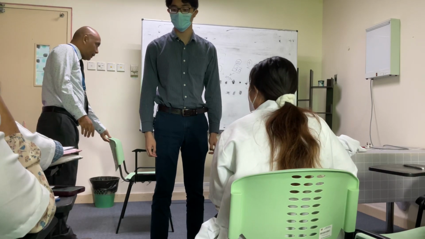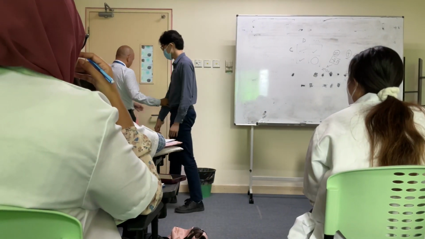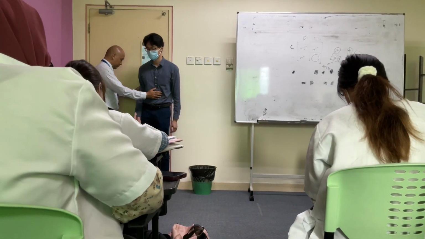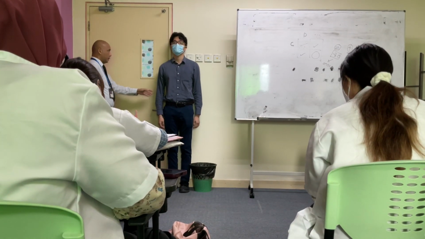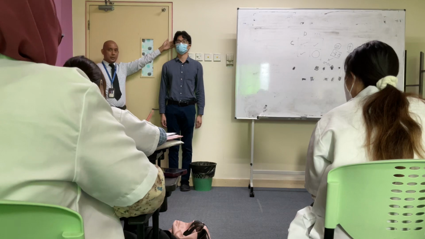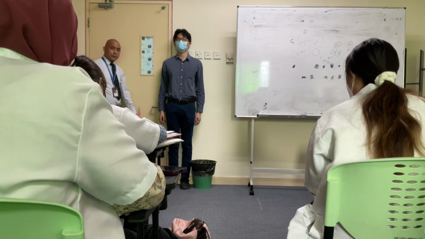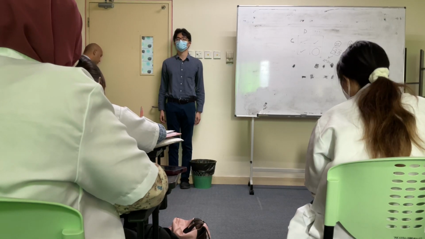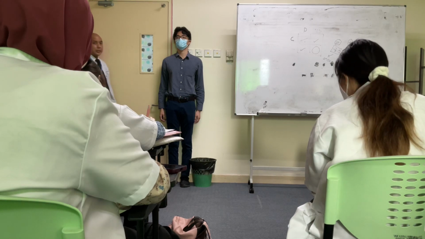Then what you have to do is ask the patient to stand against the wall. Ask the patient to touch the occiput, scapula, buttock, and heel. This is called the wall touch test. Stand against the wall, and then all 4 points can touch.